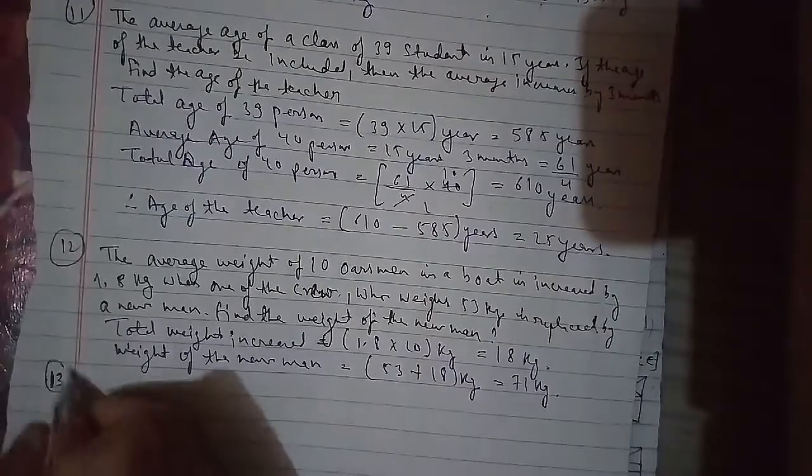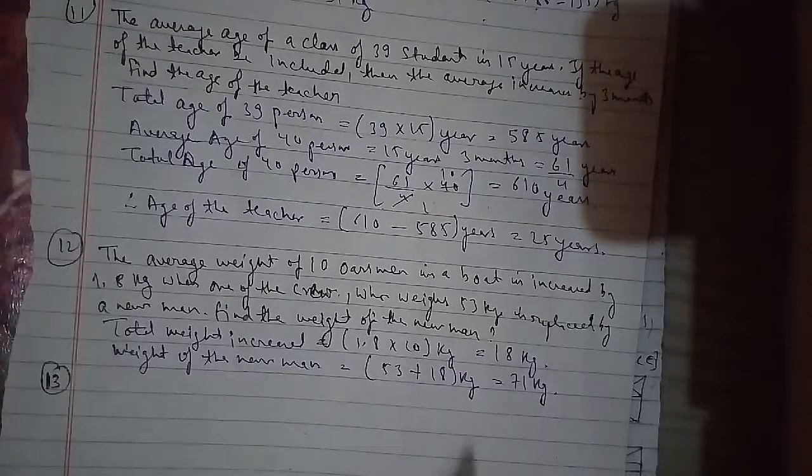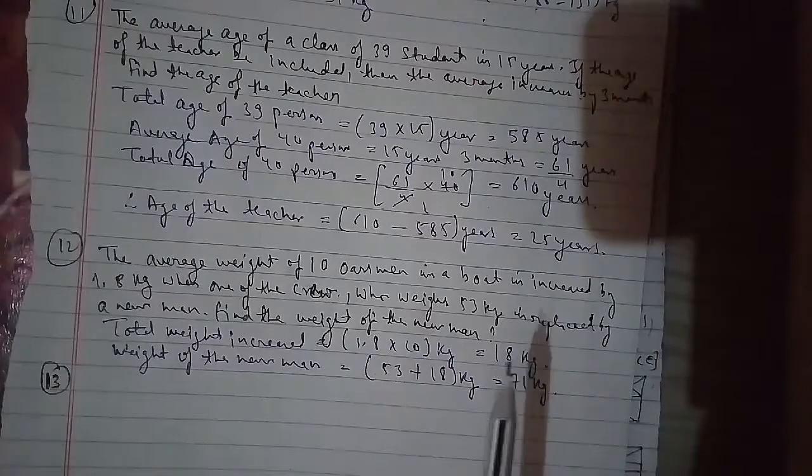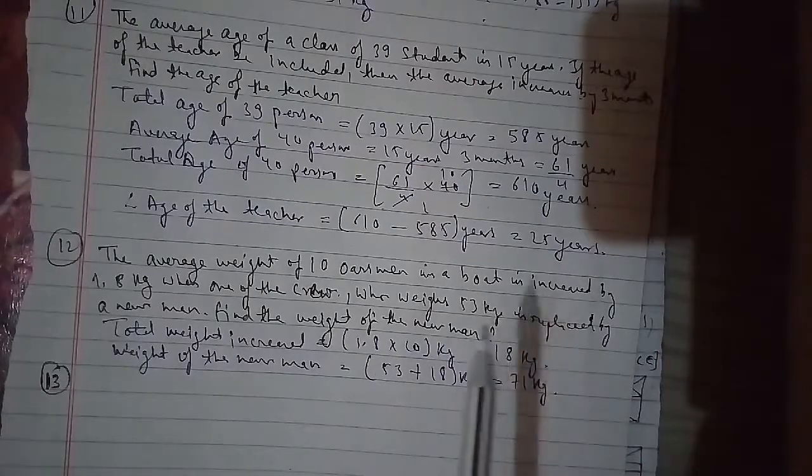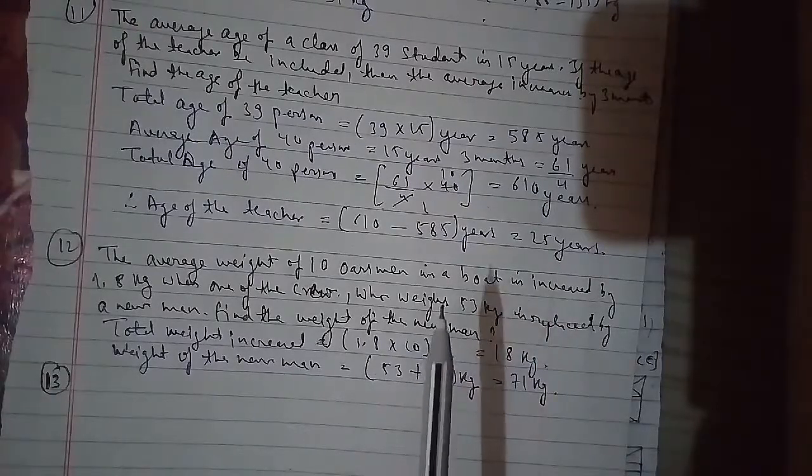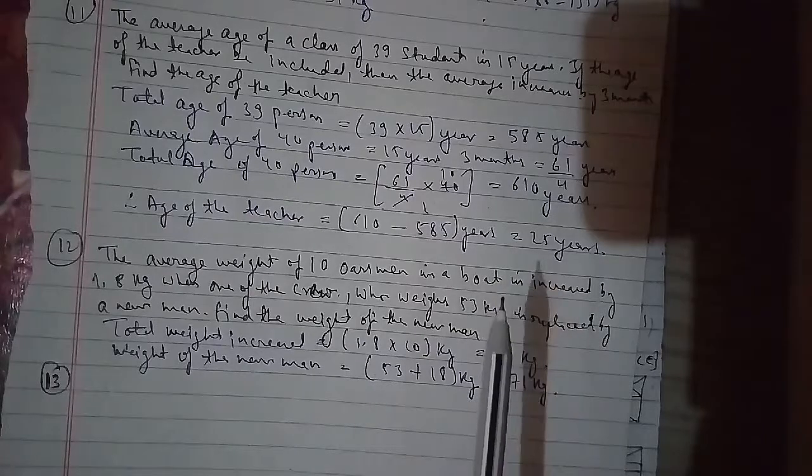So let's go ahead with that as well. 13th question of the session. There were 35 students in a hostel.